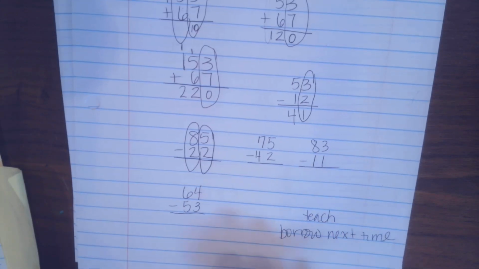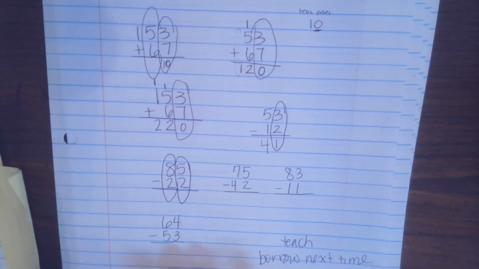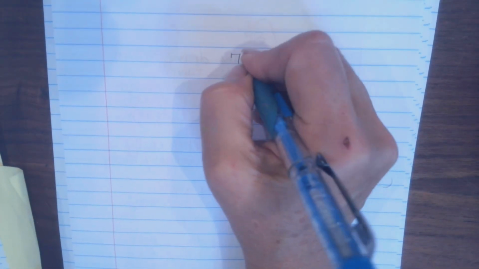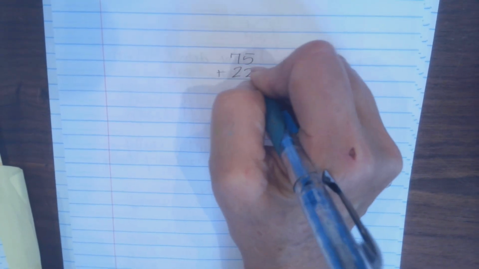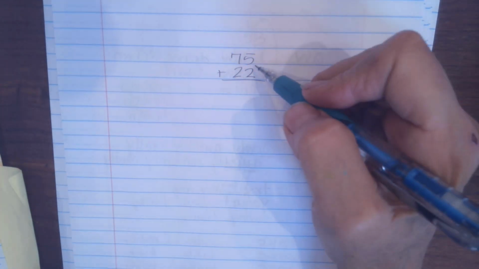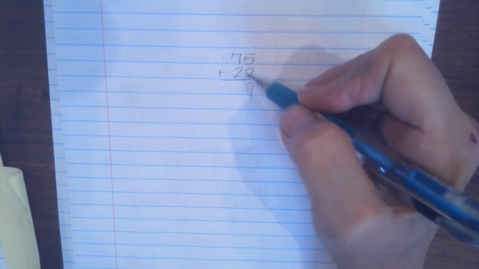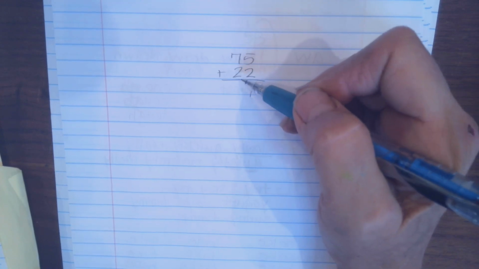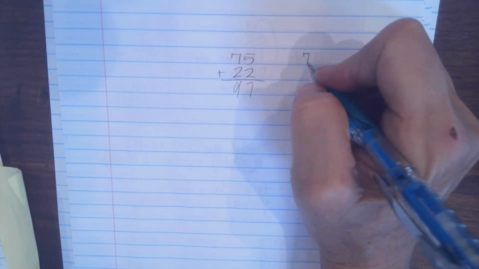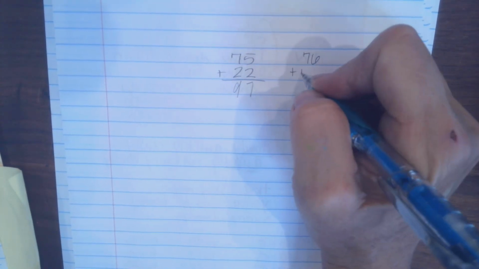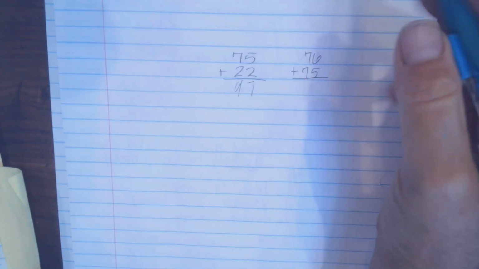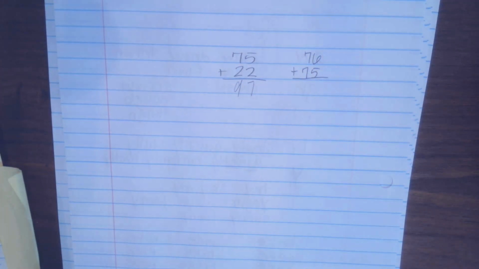We went over this last time. So if we have 2 columns, like 75 plus 22, we're going to first do our ones column. 5 plus 2 is 7, and then we're going to do 7 plus 2 is 9. And that's wonderful, but sometimes we have something that looks like this, where we don't have enough room for our answer. So 6 plus 5 is 11.